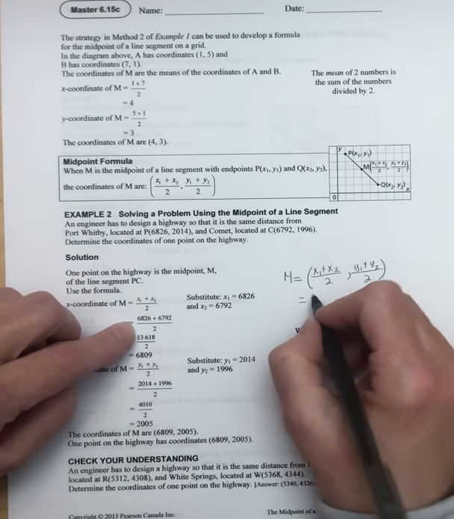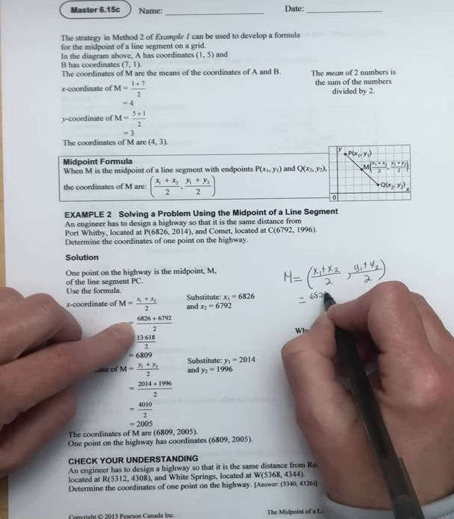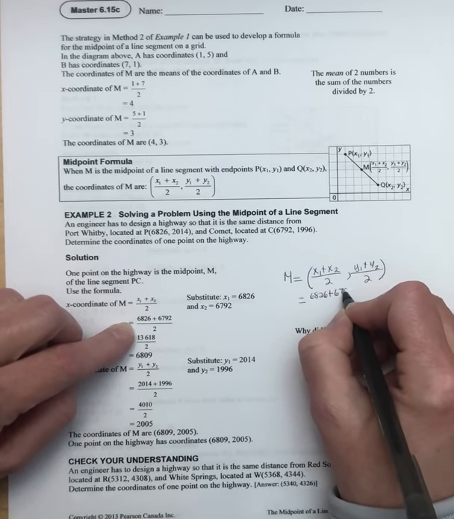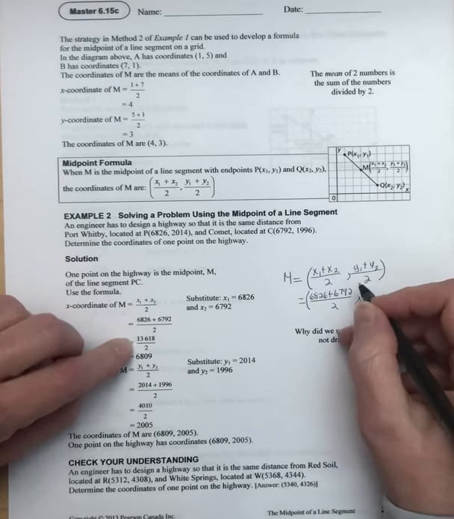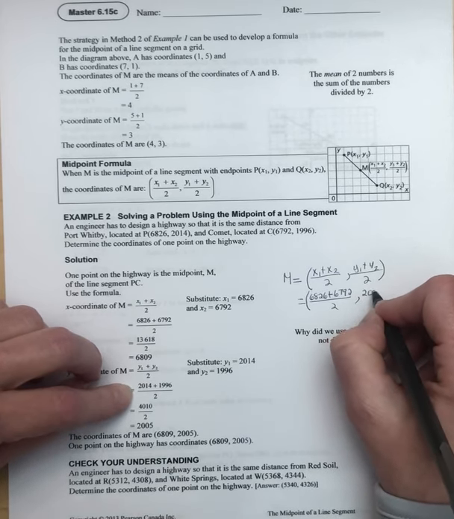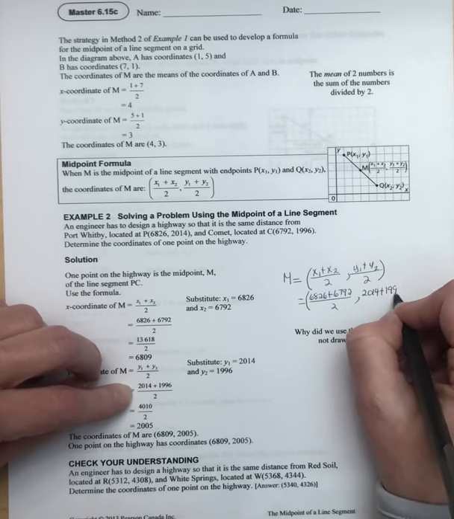I'm putting in my coordinates: 6 8 2 6 plus 6 7 9 2, divided by 2, comma, again, that bracket on the outside, 2014 plus 1996 divided by 2. And then I evaluate this. I get 6809, and again the bracket for that coordinate, 2005, close my bracket. So you don't need to draw a graph, you can solve that algebraically.